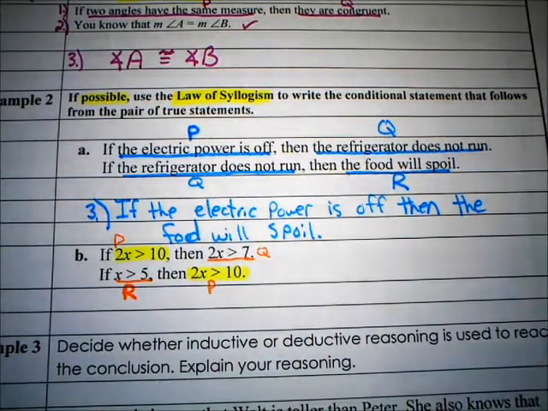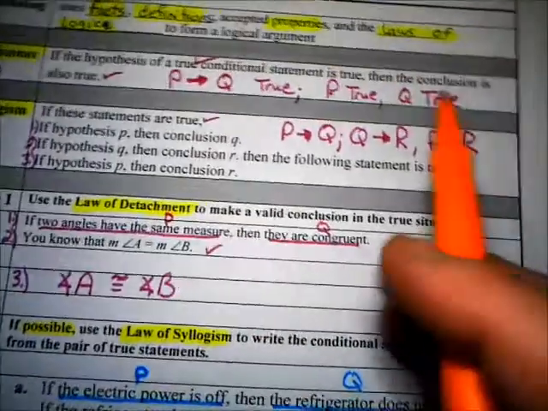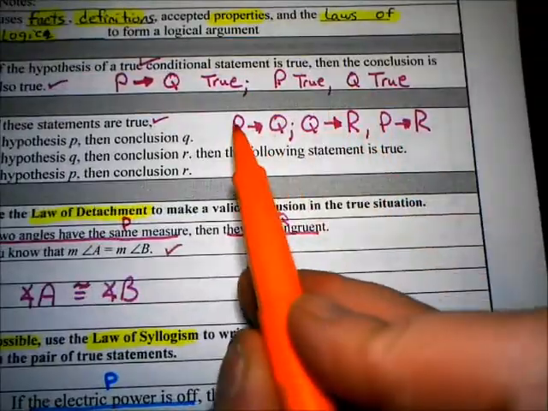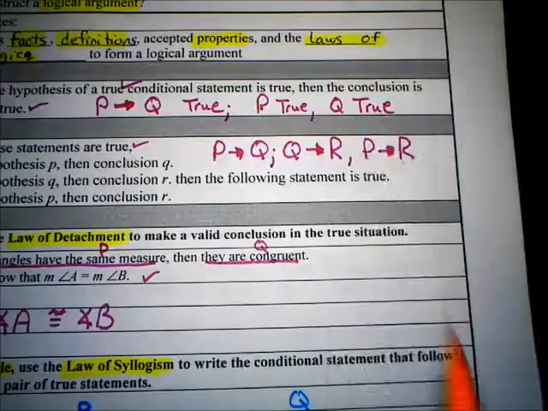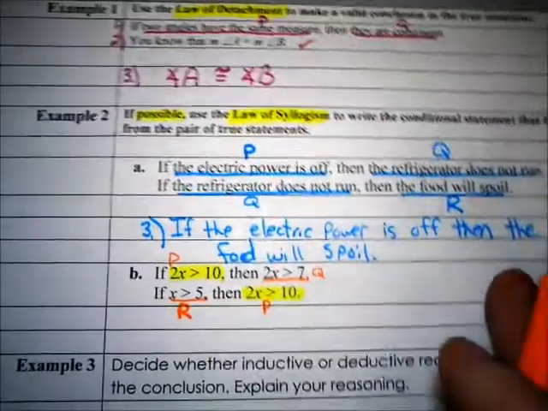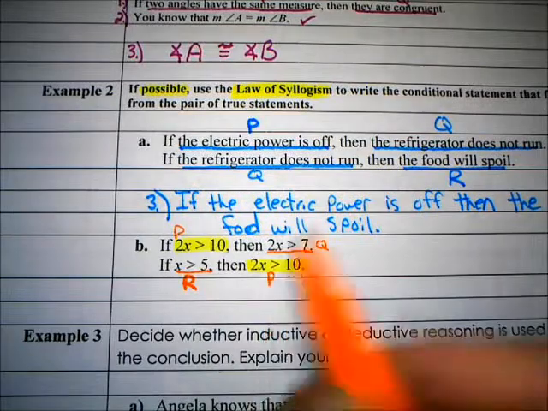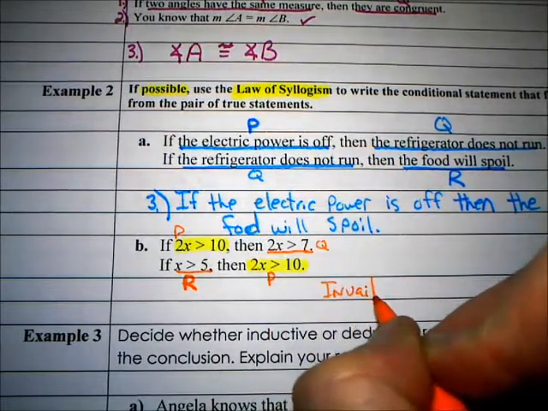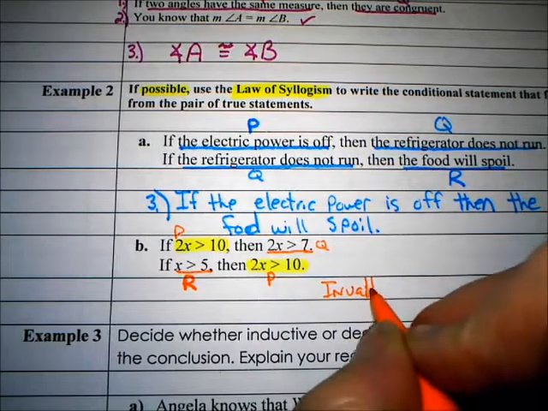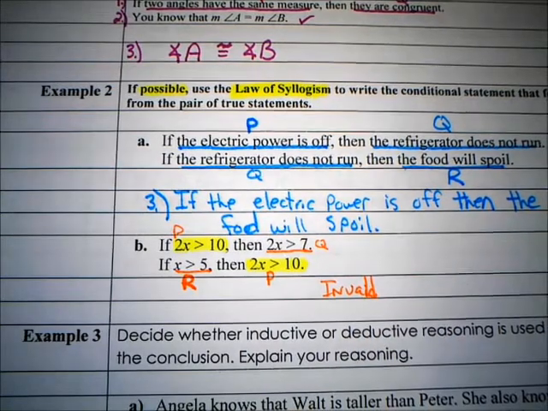Well, if I'm looking up here, P implies Q. I have that. Q implies R. Well, here I have R implies P. So this one is an invalid statement. I can't spell invalid. Put an I in there.